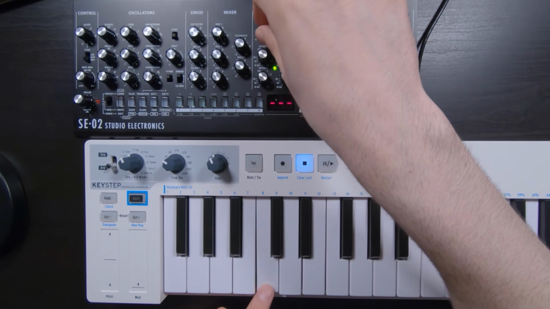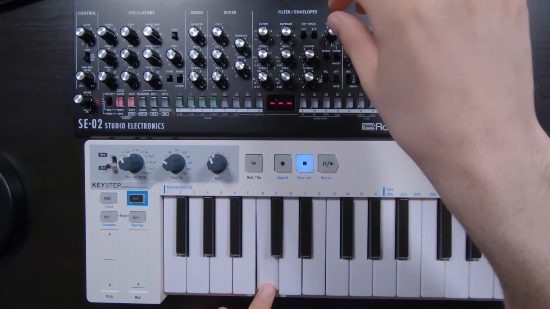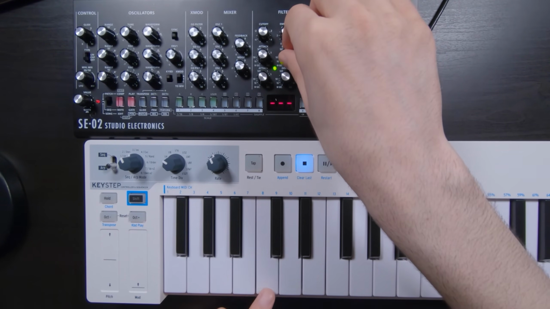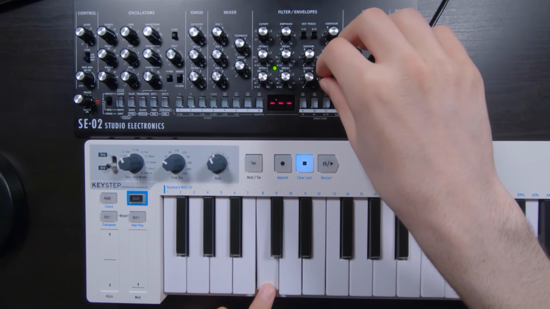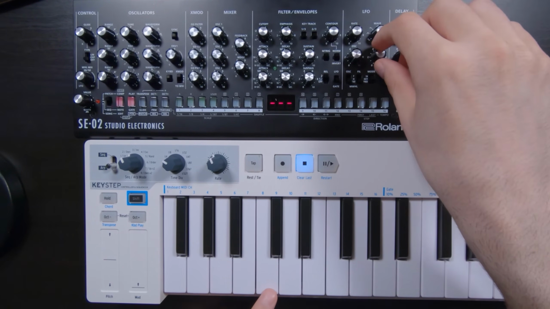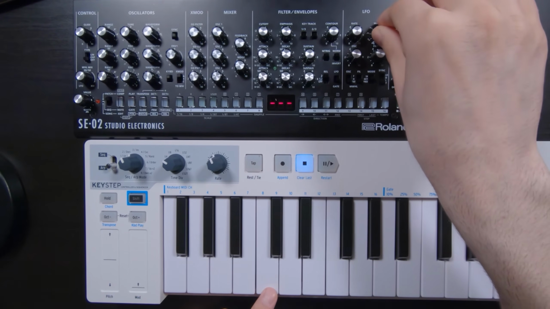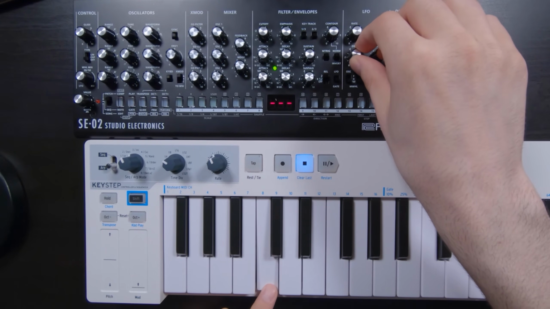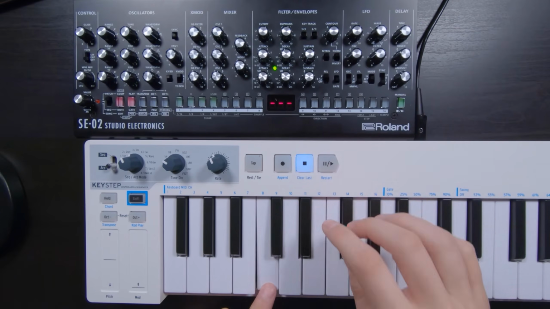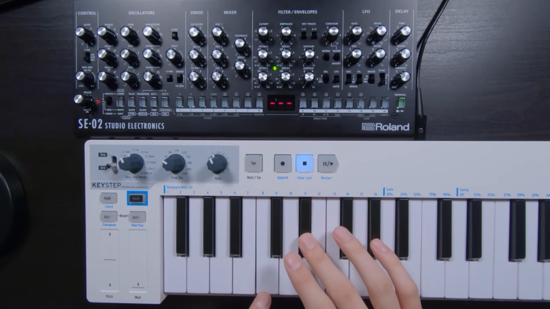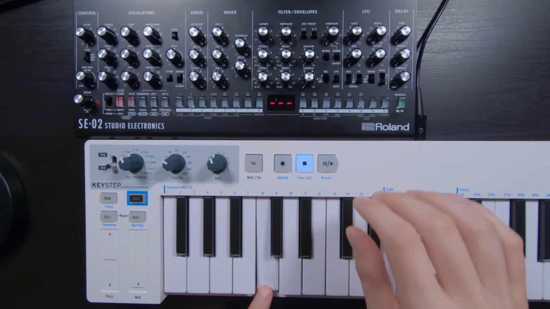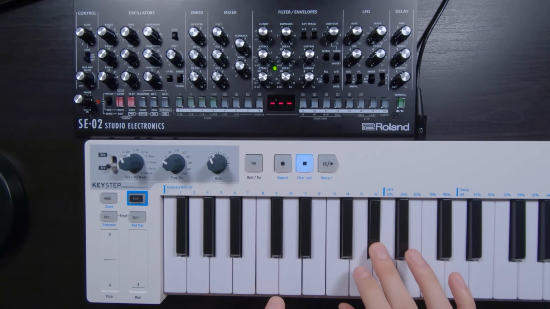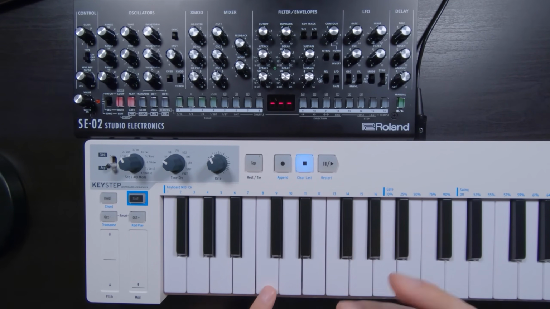Less contour, open up the filter, let's take the kick drum off. Let's add some LFO as well. Let's go reverse sawtooth. Yeah, something like that.